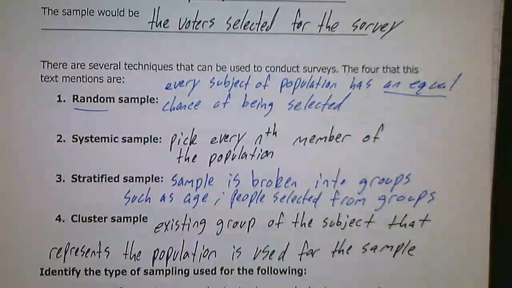So these are groups that already exist, and you pull from that for your sample.